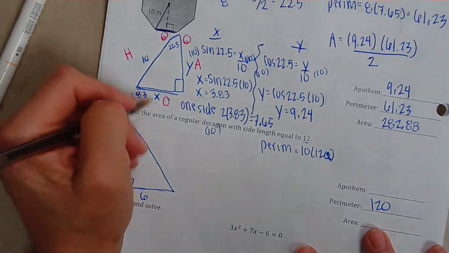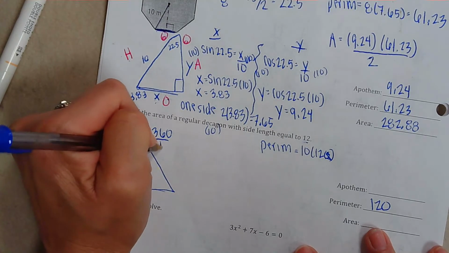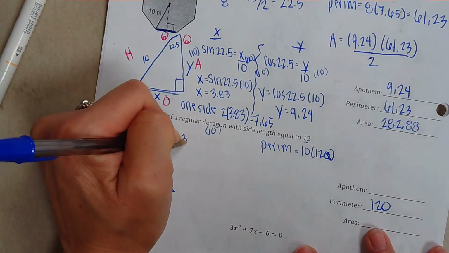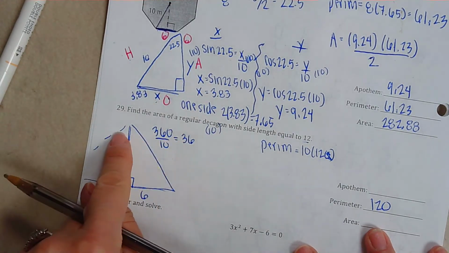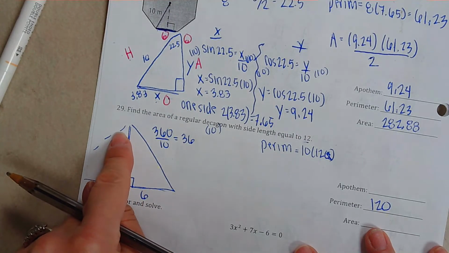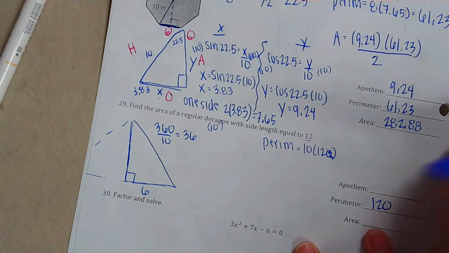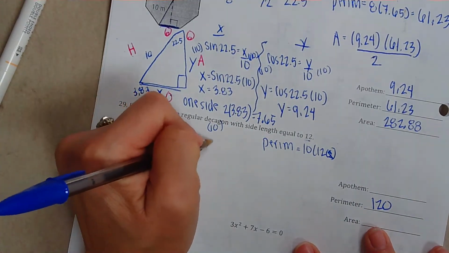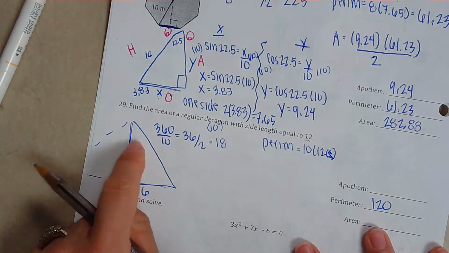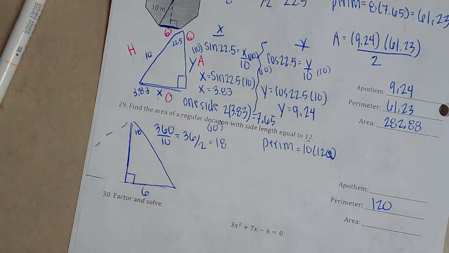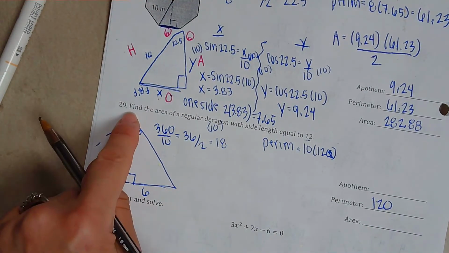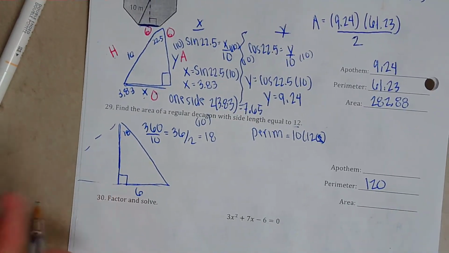Next, I'm going to find that angle. So I'm going to do 360 divided by 10, which is going to be 36. But remember, that's this whole angle. And I'm going to divide it by 2, which will give me this angle, which will be 18. Okay, now I just need to figure out my apothem.